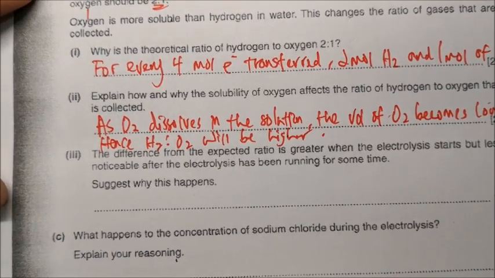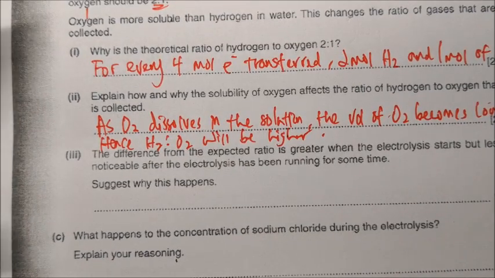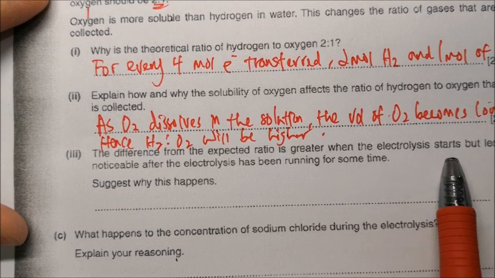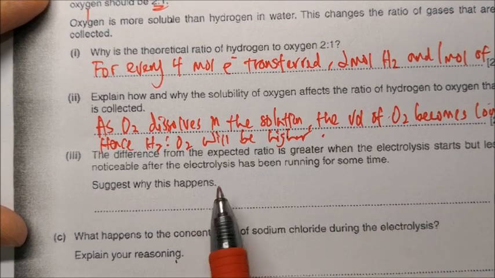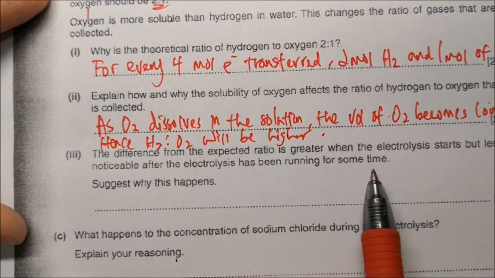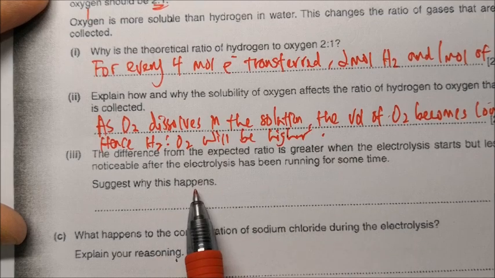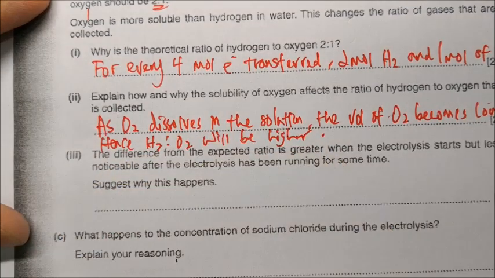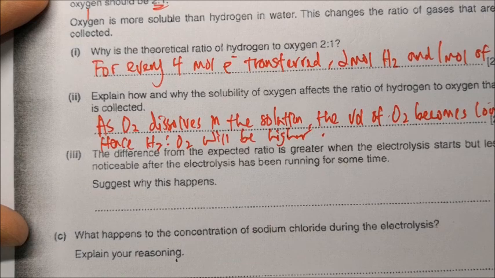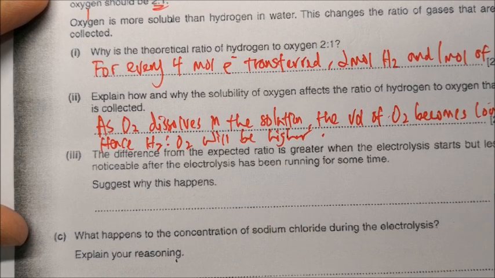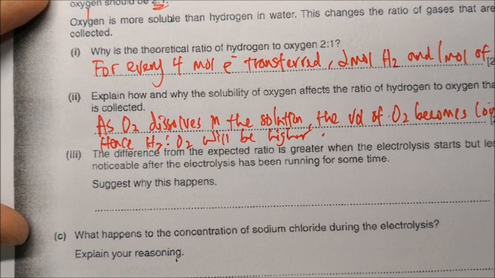Okay, for this question, the difference from the expected ratio is greater when the electrolysis starts, but less noticeable after the electrolysis has been running for some time. Suggest why this happened. Because at the start, there is very little oxygen in the solution, so a lot of the oxygen that is produced will dissolve in the solution.